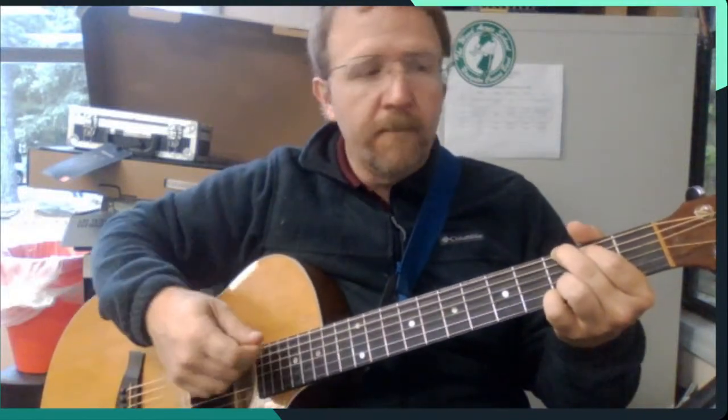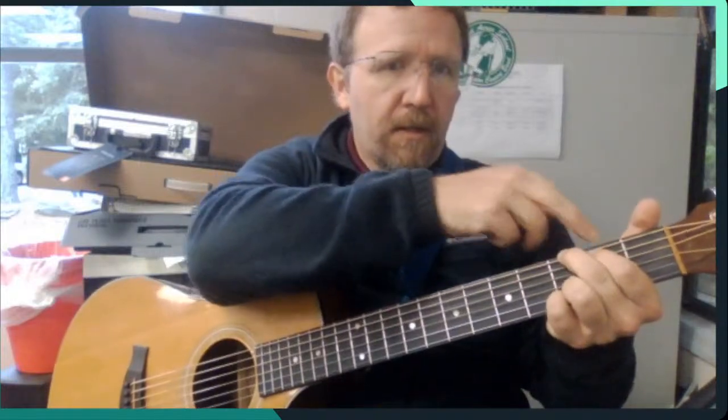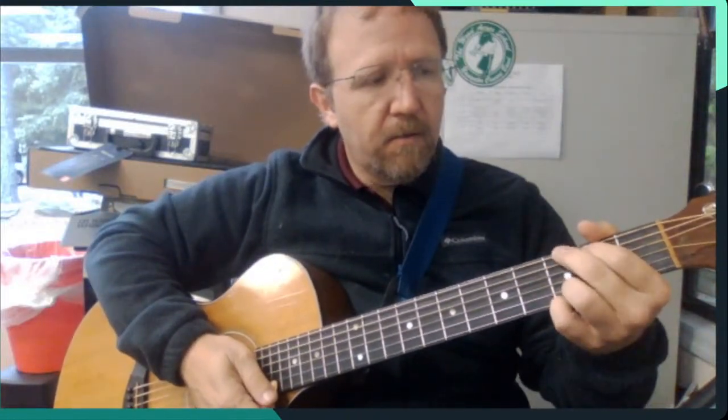is touching the string. Also, use your thumb in the back portion to push down so that you get good pressure on the strings. So that's one thing. Work on getting all of the strings to sound. Run through the chords that you're going to do in your song.